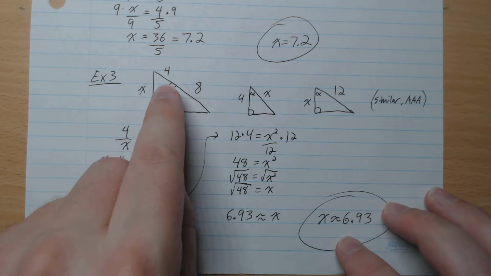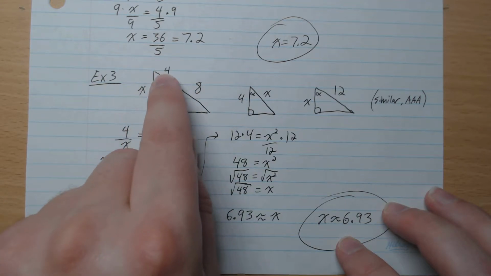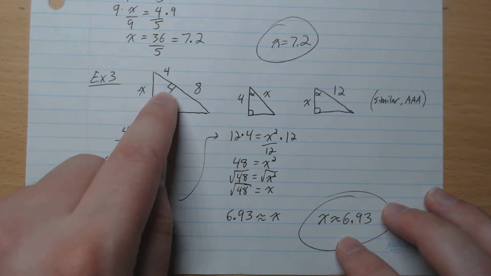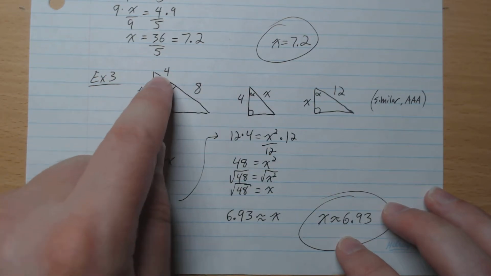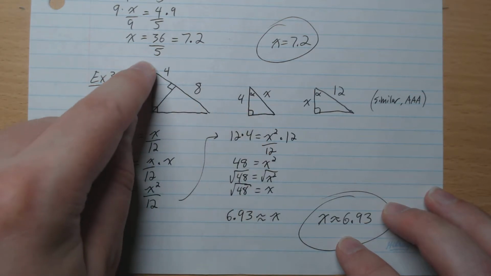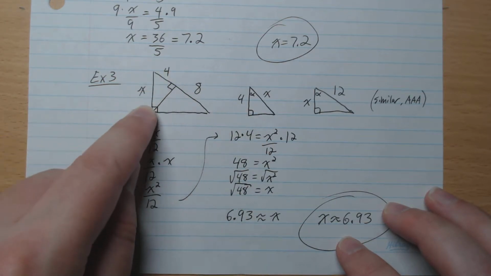And we're going to call the angle between 4 and x, right there, alpha, like that. So here's our first triangle. We have 4, x, and alpha as such. Our second triangle is this bigger triangle, like this.